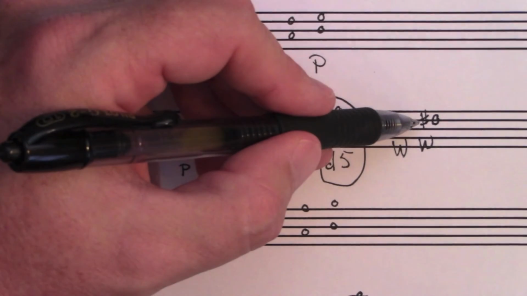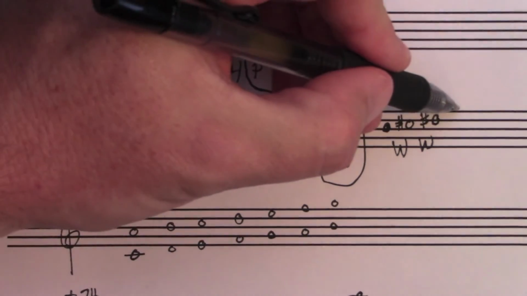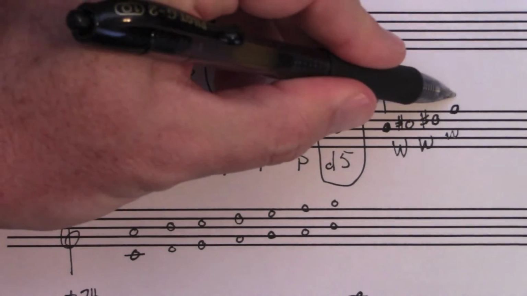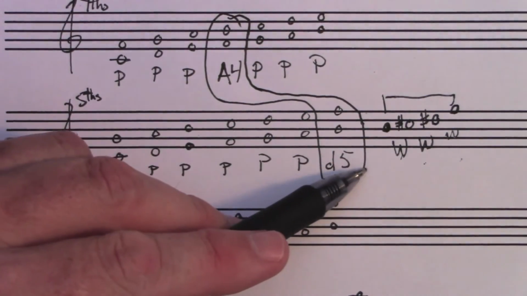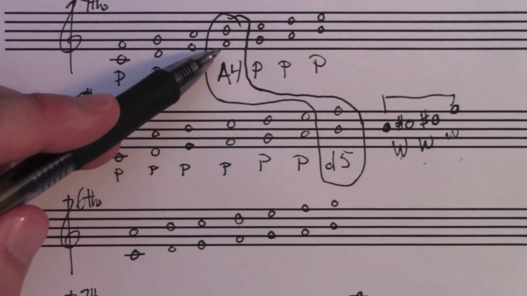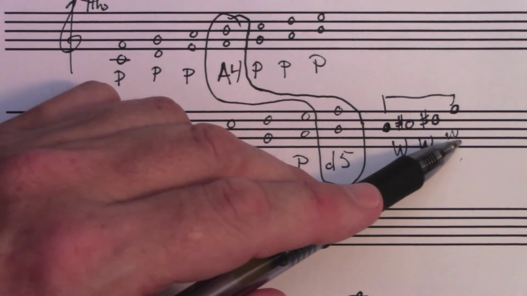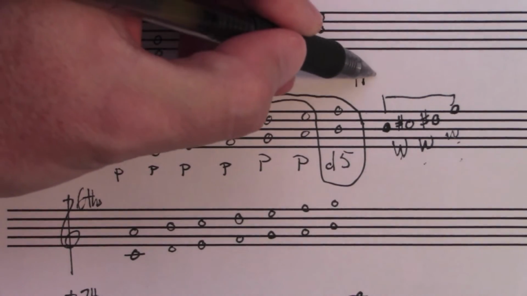What's up a whole step from D sharp? Well, a half step is E, a whole step is going to be F. So B to F is three whole steps. And F to B is three whole steps. So we call this a tritone.